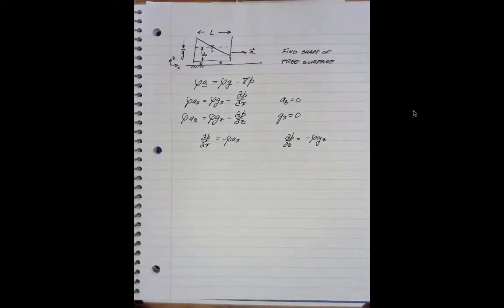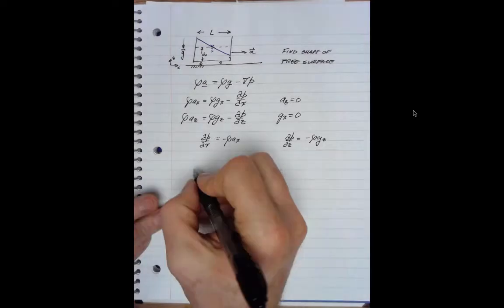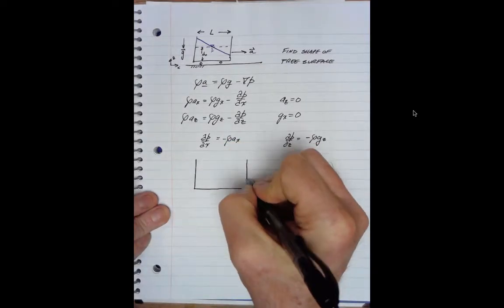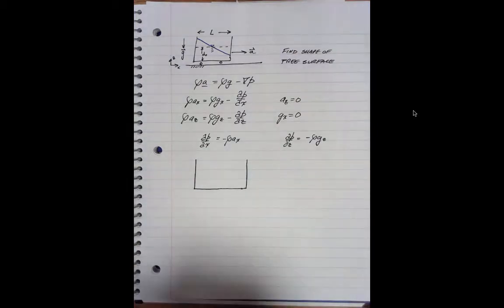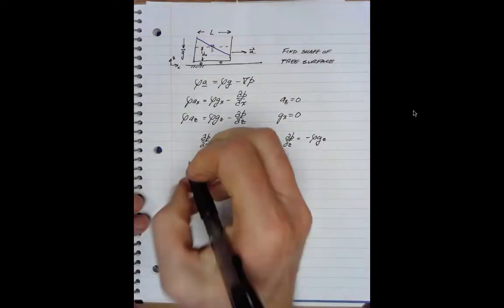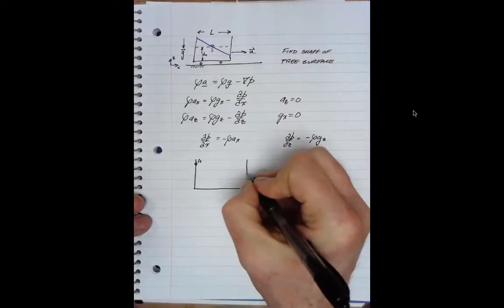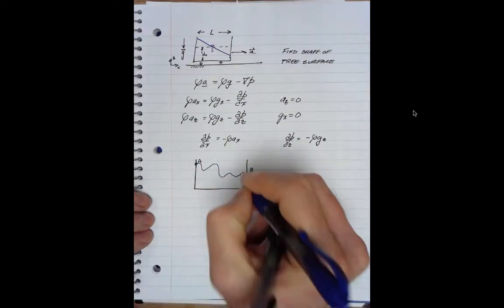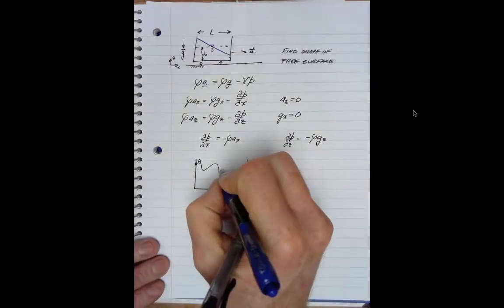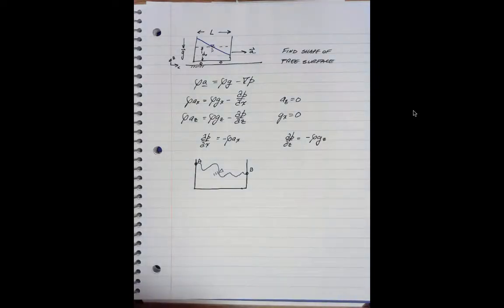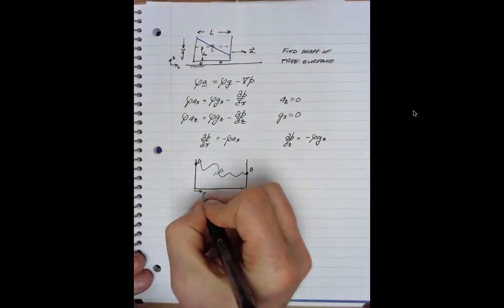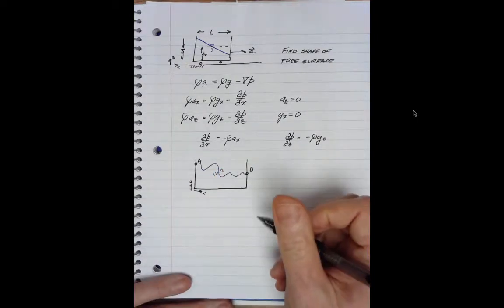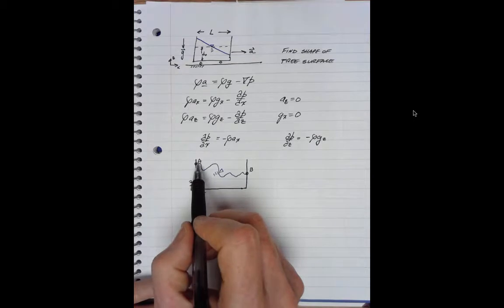And to find the shape, we need to consider 2 points on the free surface. So here's our cart again. We have no idea what the free surface looks like at point A and B. We don't know what's going on here. It could look like that for all we know. We have our coordinate system, x and z. But we do know something.